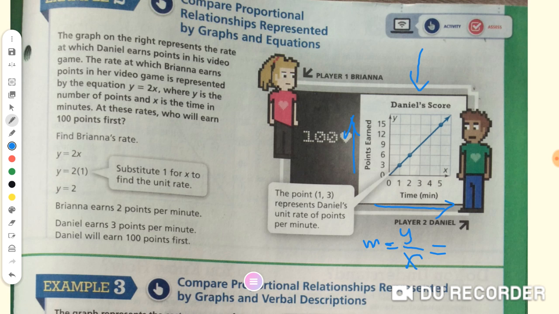Take 1 point from the graph, the first one, it's easy: at x equal 1, y equal 3. So it's 3 over 1, equal 3 points per minute.